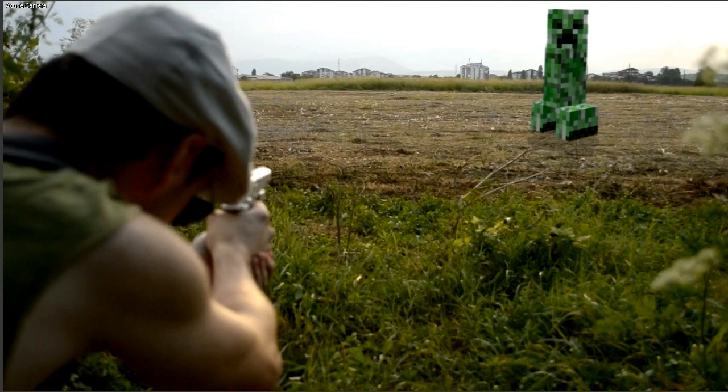This time I'll be showing you how I made Minecraft in real life, the Enderman. So let's get started before this creeper blows up.